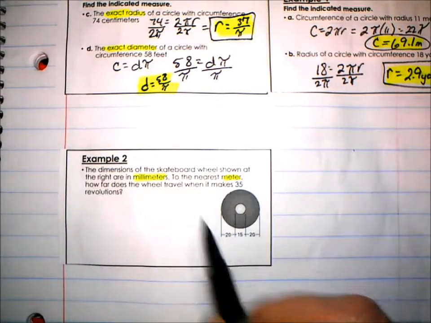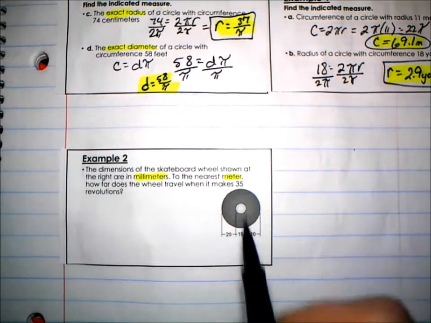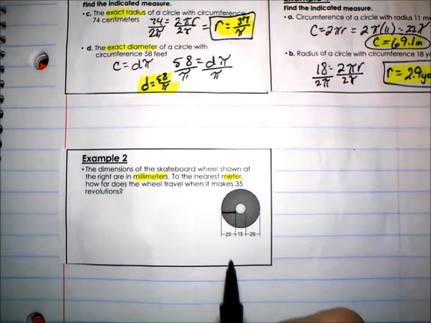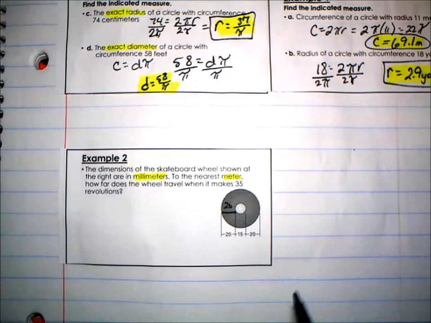I want to know how many times it's revolving around. From one edge to the other, it appears to be 20 millimeters, which I need to convert from millimeters to meters so that I'm in the correct units. To do so, I go by 1,000.